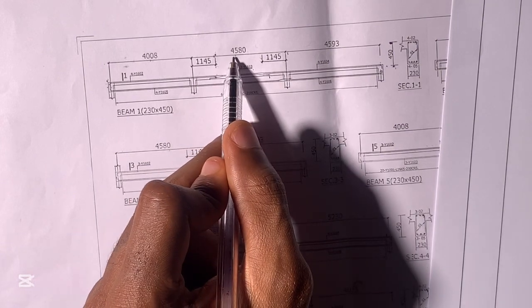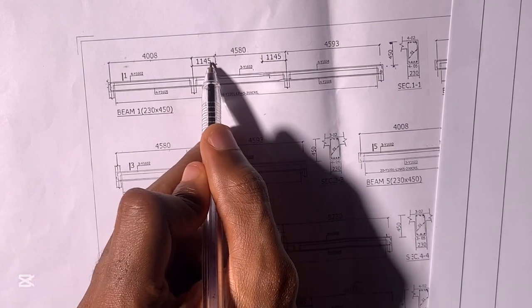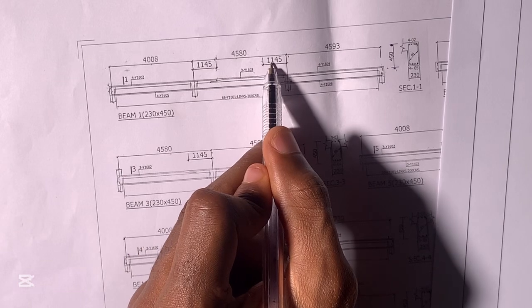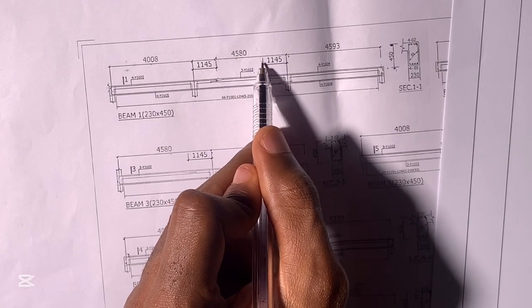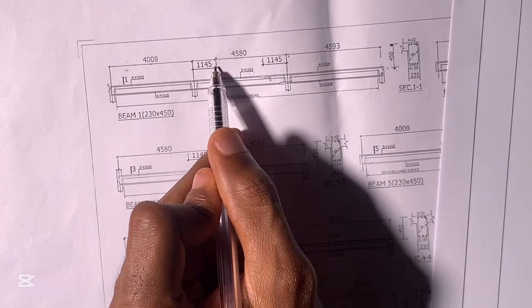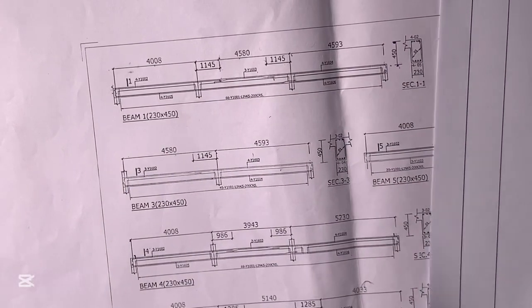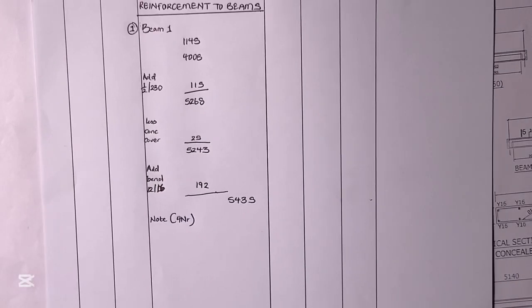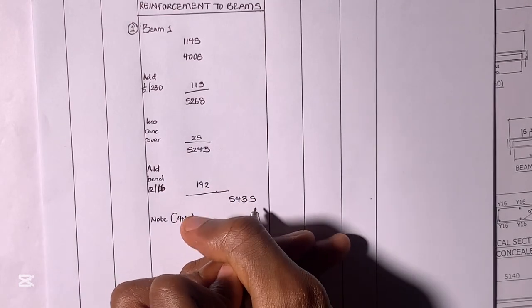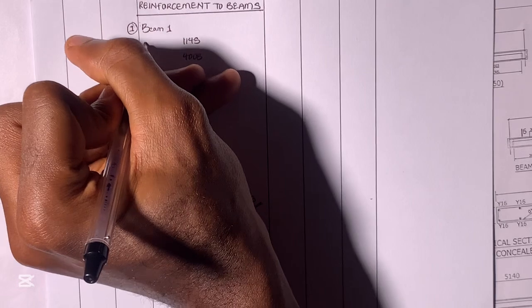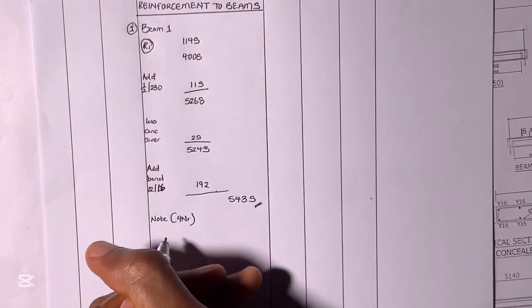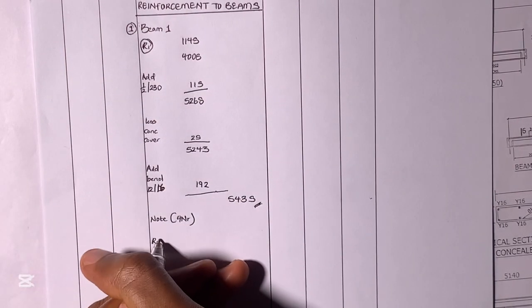So we can calculate that by minusing 1,145 here and 1,145 here. When we minus that, whatever we are left with will be the length of the reinforcement from this point down to this point. So this is reinforcement 1. Let me just name it R1. The next one is R2.